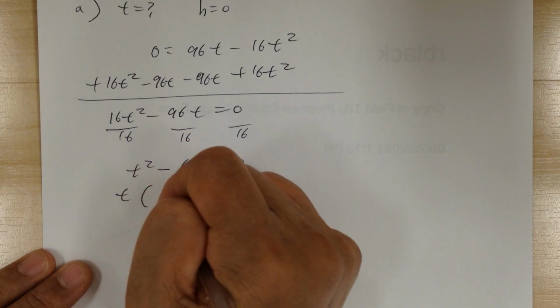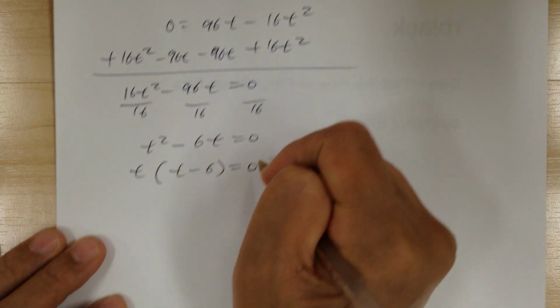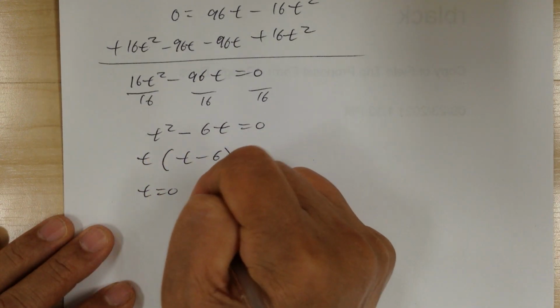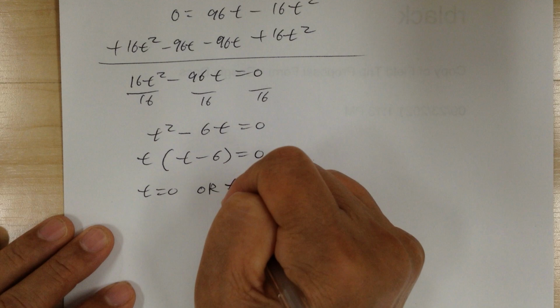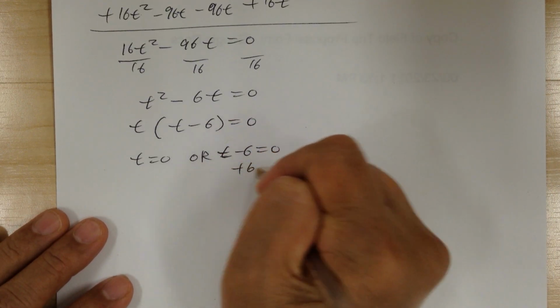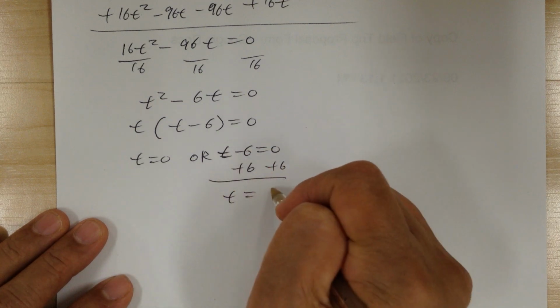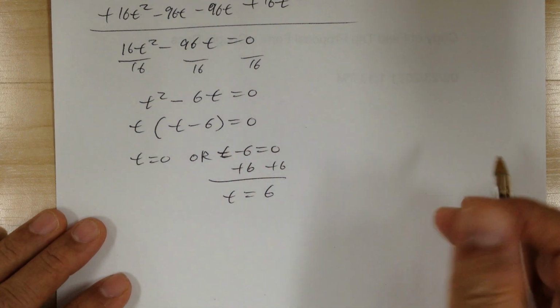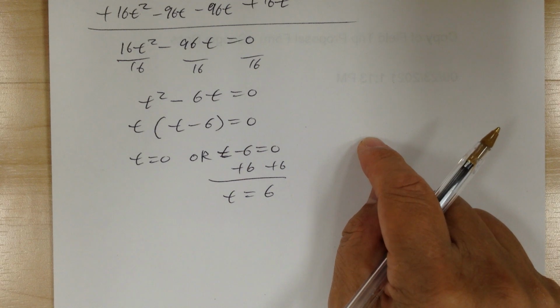So factor the T, so it'd be T times T minus 6 equal to 0. So you're going to get T equal to 0, or T minus 6 equal to 0. And so plus 6 on each side, so you got T equal to 6. Now, the two answers, which one do you choose?